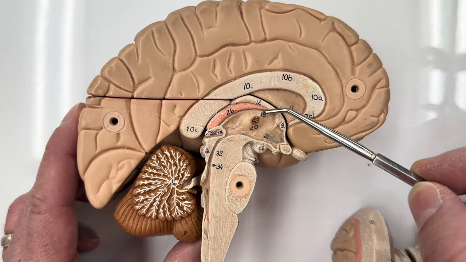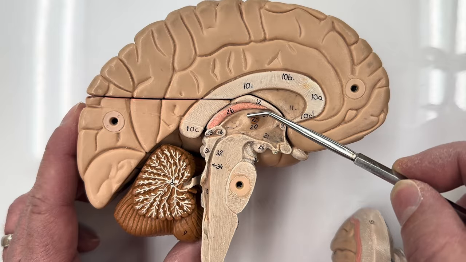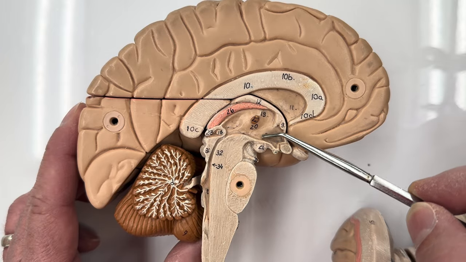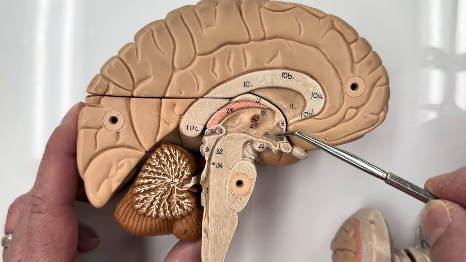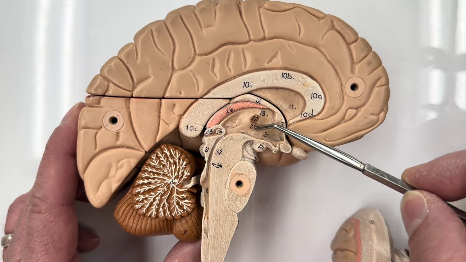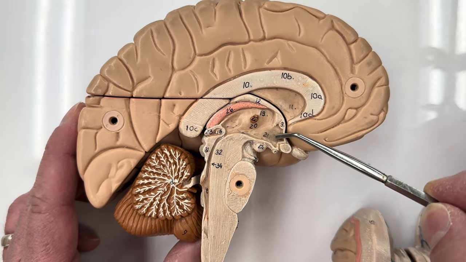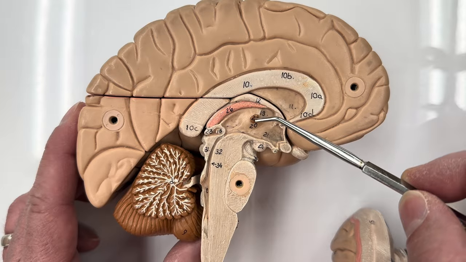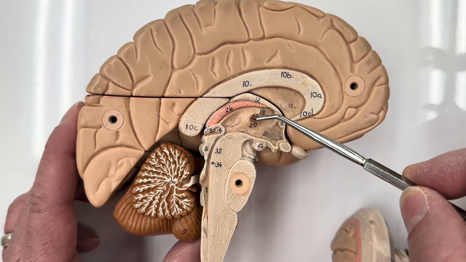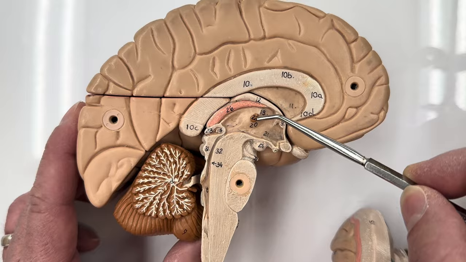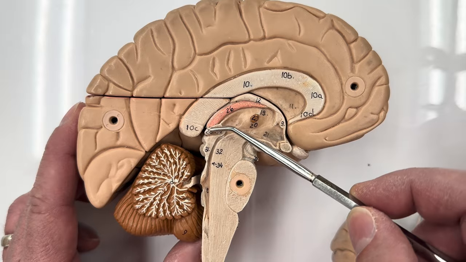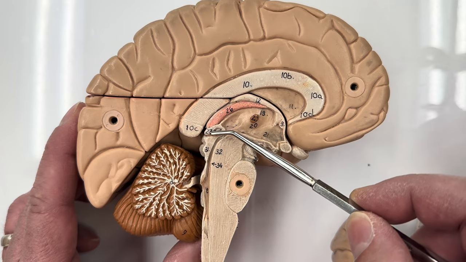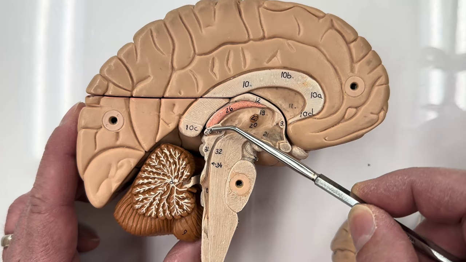This brain region right here is known as the thalamus. And then below that, right in that area there, that is the hypothalamus. So this is the thalamus, and this is the hypothalamus. Within the thalamus, we can see this brown dot right there. That is the interthalamic adhesion. Below the choroid plexus right there, we can see that structure. That is the pineal gland.